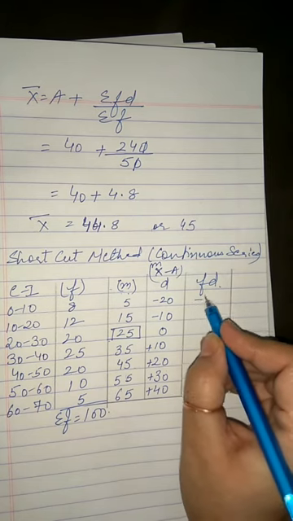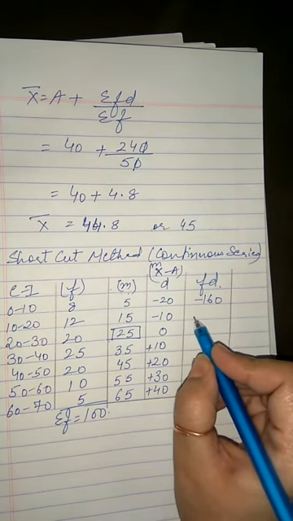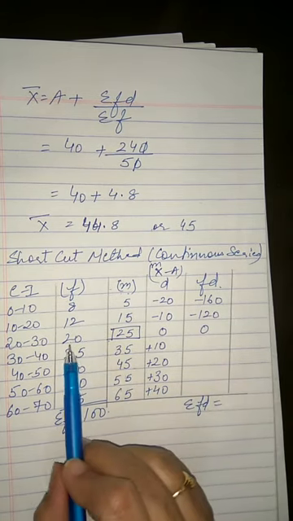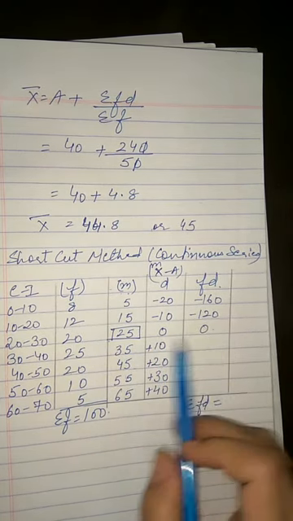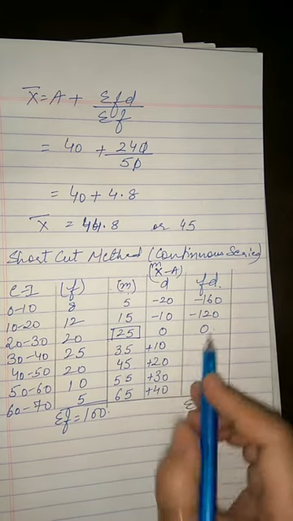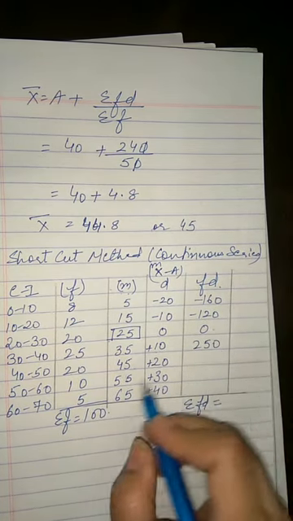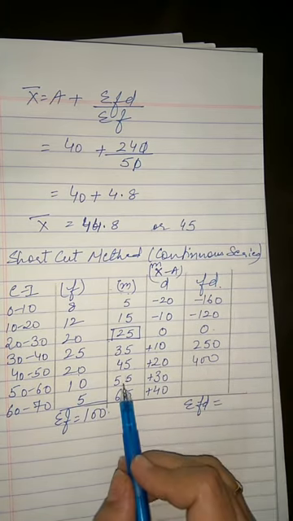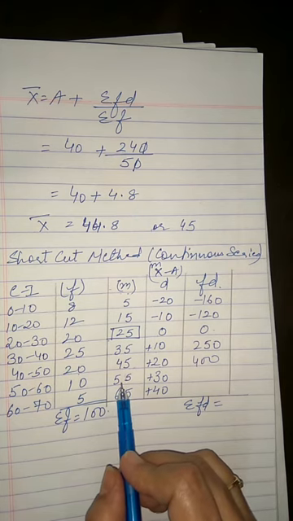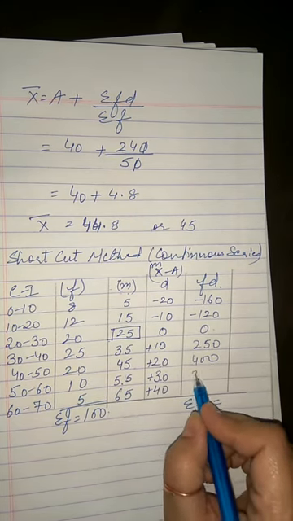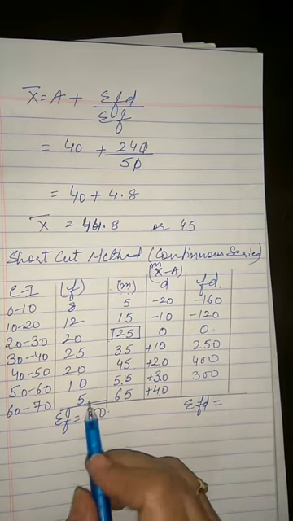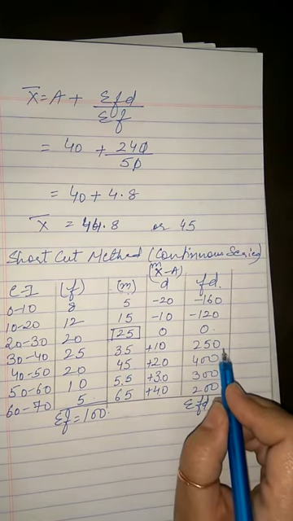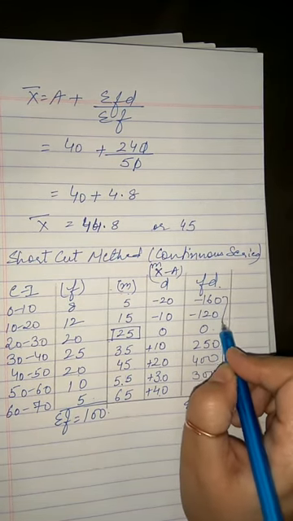So it will become minus 160, minus 120, then 0, 250, 400, 300 and 200. Right? Now we will add these negatives separately and these positives separately.